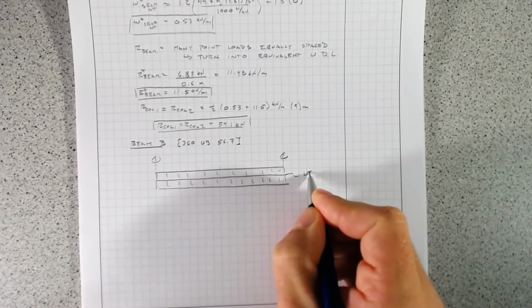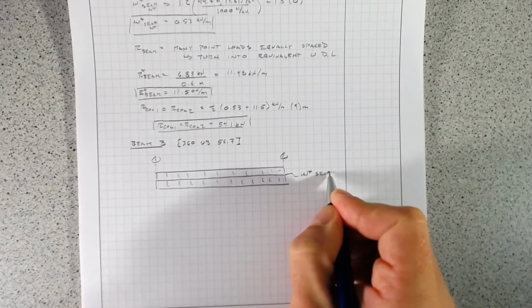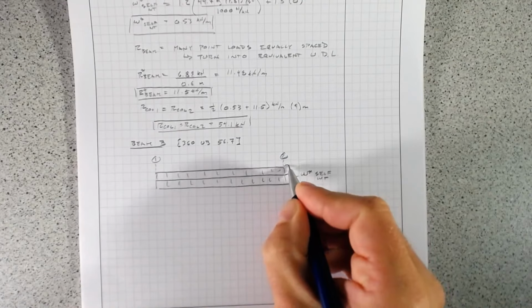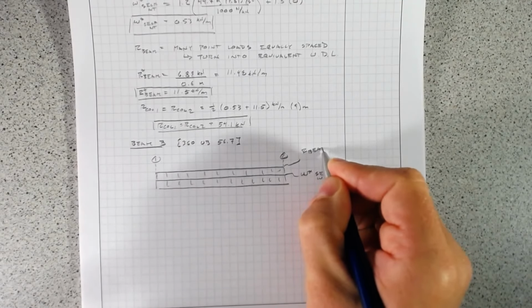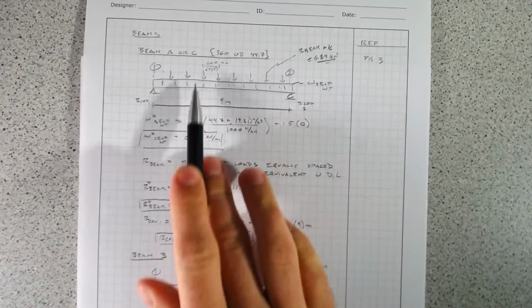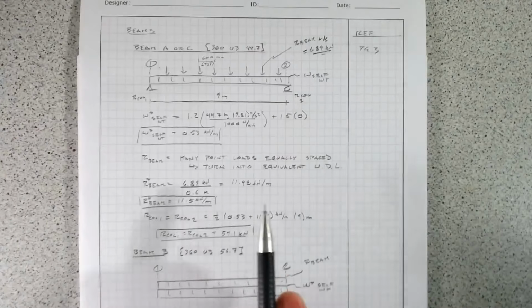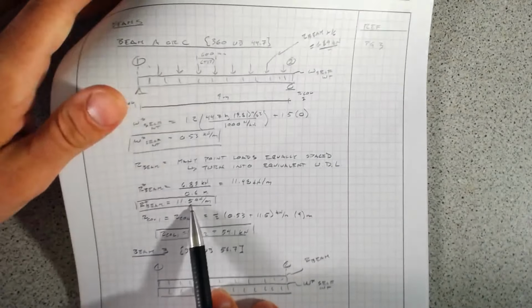We've got W star self-weight, and then we have R beam, which is just going to be 2 times what we had applied here. So we've already worked out what this is as an equivalent uniformly distributed load.